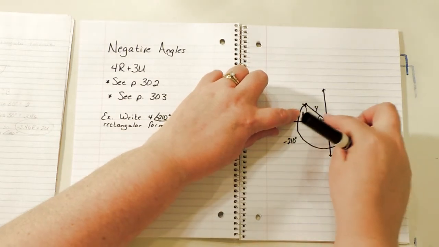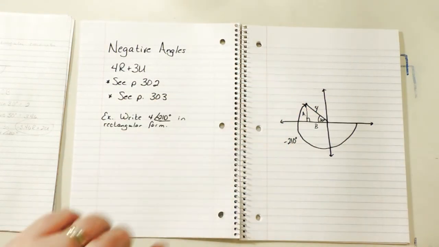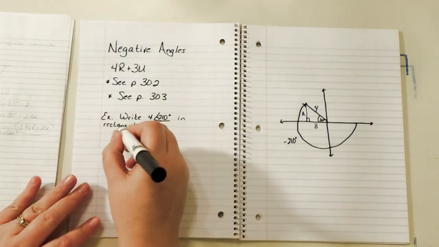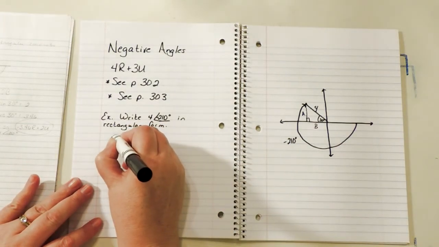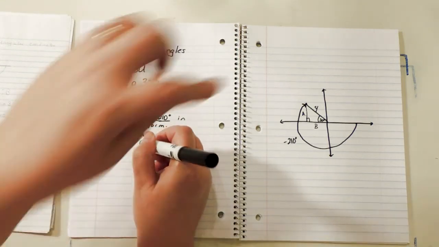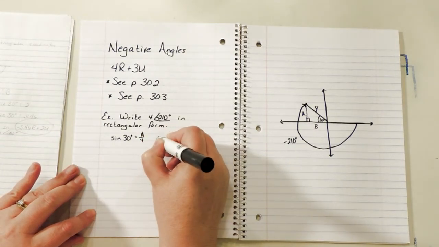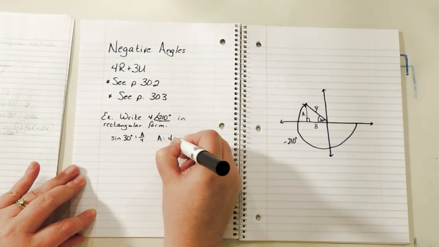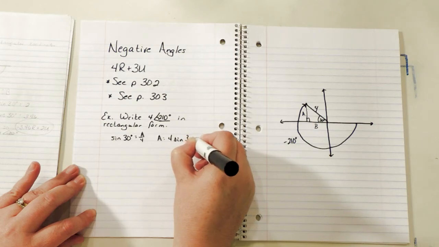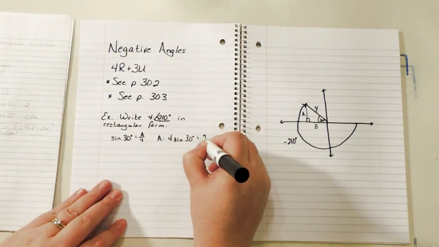A is the opposite over the hypotenuse. So we're going to use sine. So the sine of 30 degrees is going to equal A over 4, or A equals 4 times the sine of 30 degrees. And if you punch that into the calculator, it equals 2.